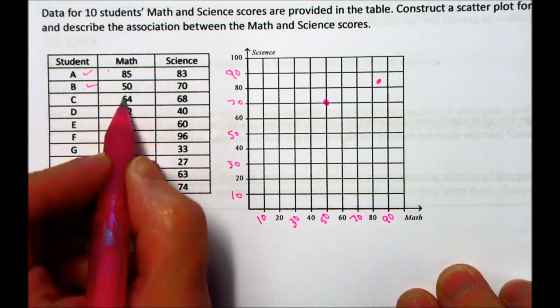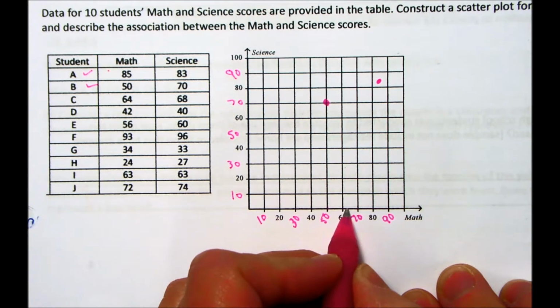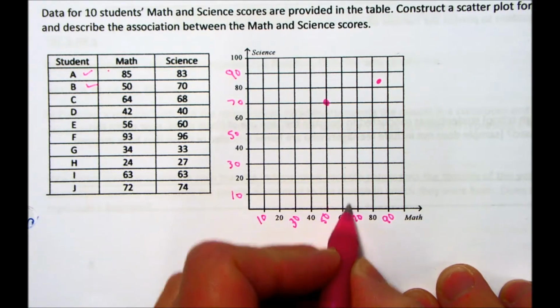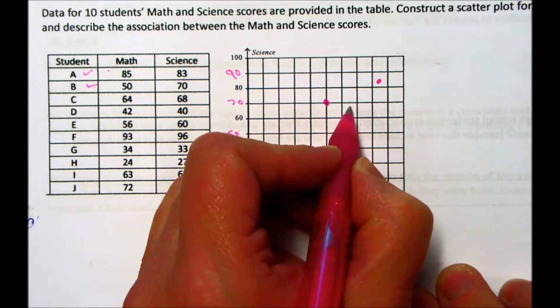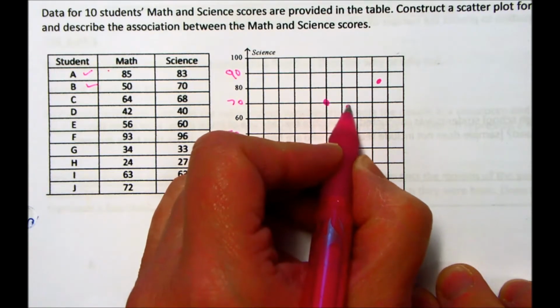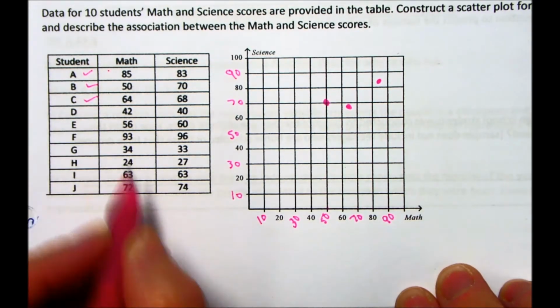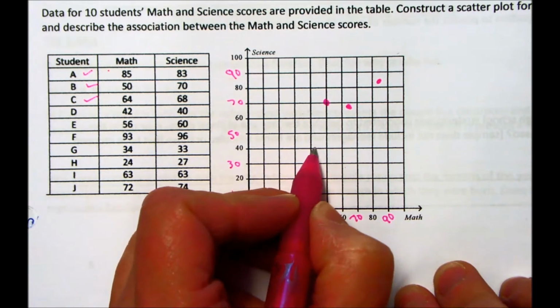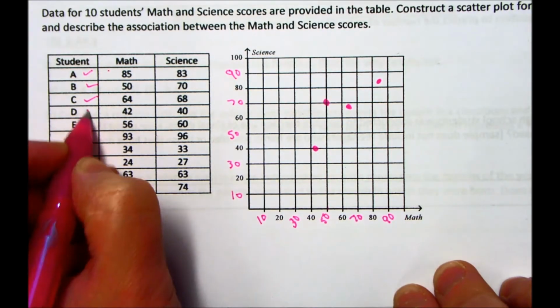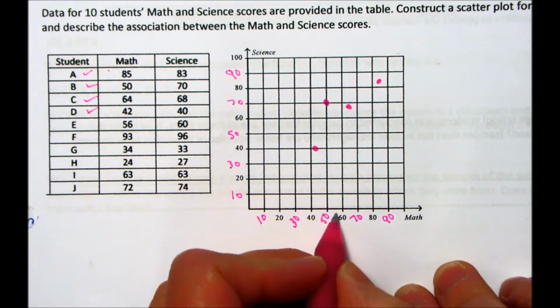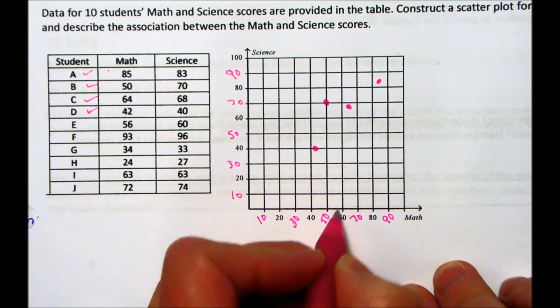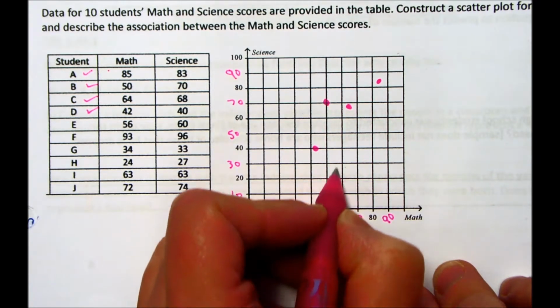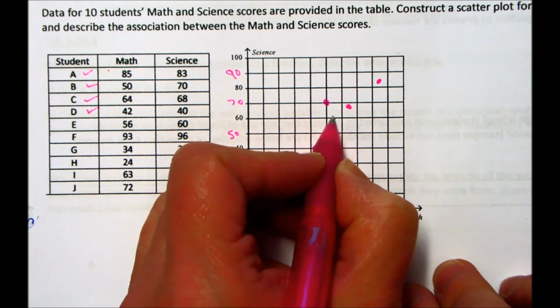My third point, C, is 64, 68. So 64 would be a little bit closer to the 60, but almost halfway between 60 and 70, and then up to 68, which is almost 70. So approximately right there. All right, next one, 42, 40. So 42 is right here, and then I go up to 40, which is right there. 56 and 60, so 56 is between 50 and 60, but maybe a little bit closer to the 60, just barely. And then your science score was 60, so that is about right there.